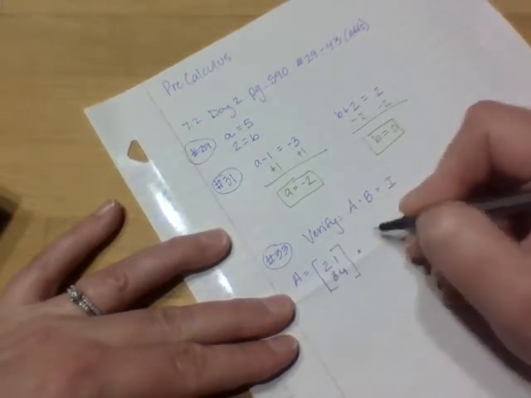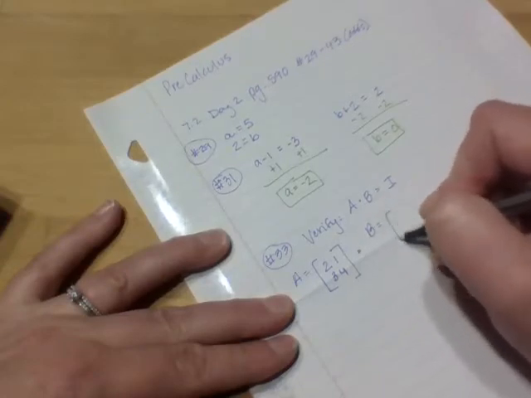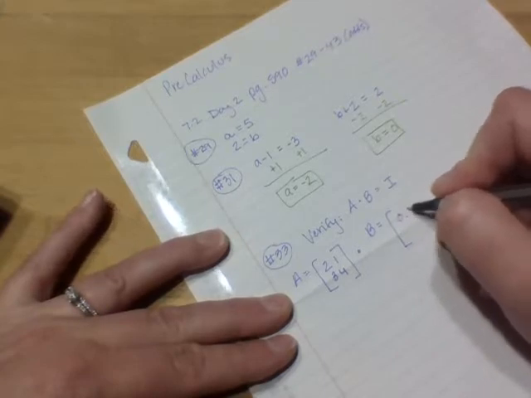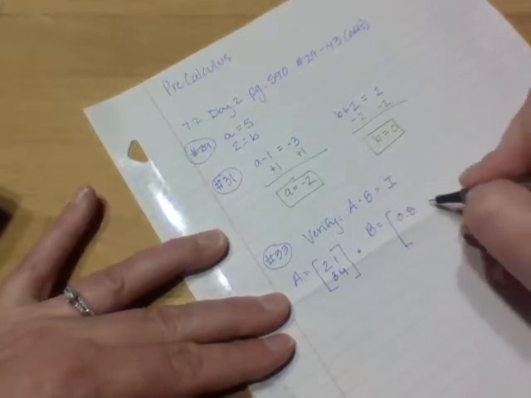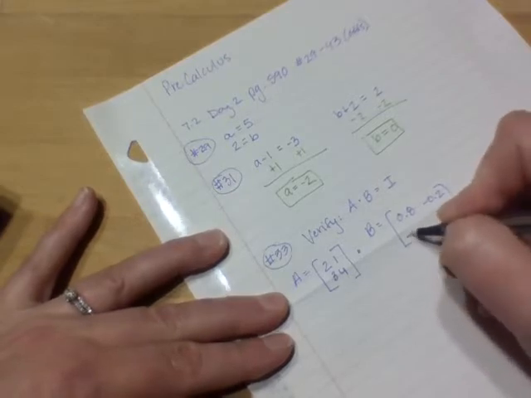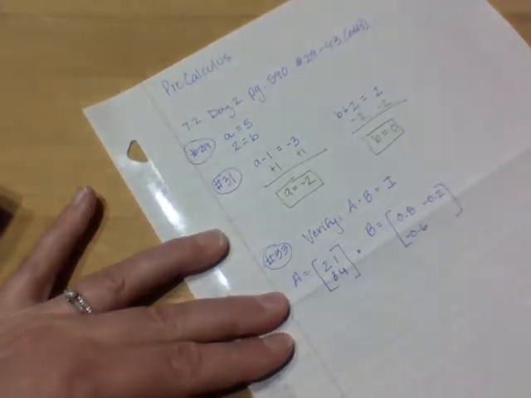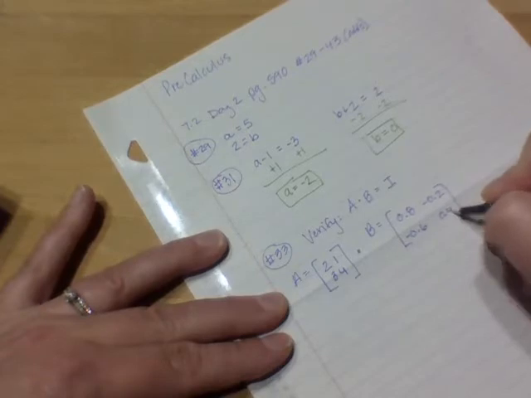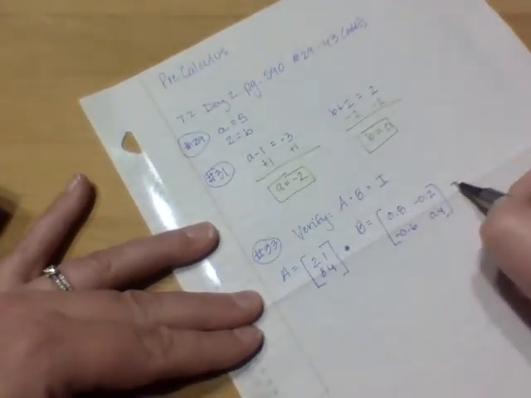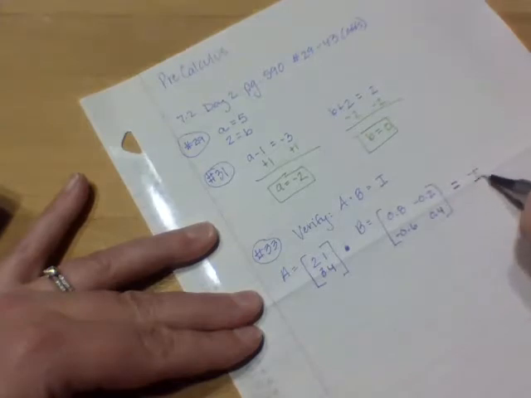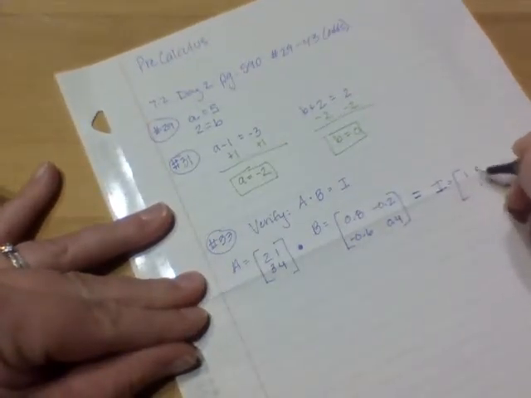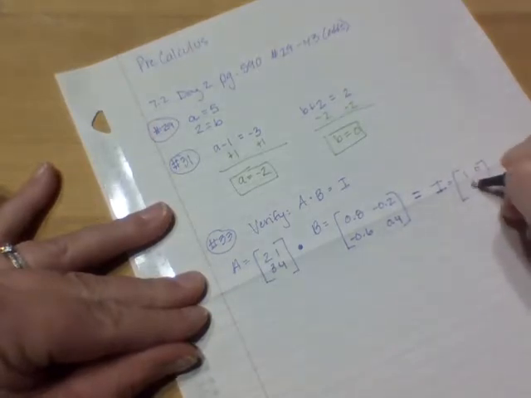And then we're going to multiply that by B, and the B matrix is 0.8, -0.2, -0.6, and 0.4. And remember that once we multiply those, hopefully that will equal the identity matrix, and the identity matrix has 1s on that diagonal and 0s on the other.